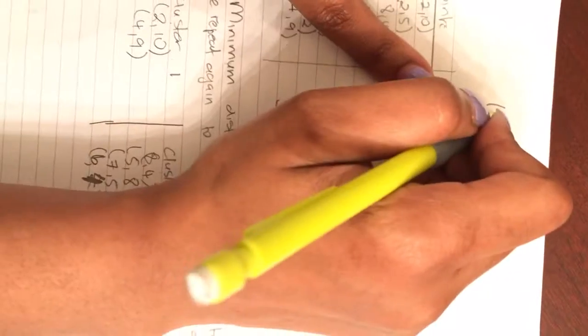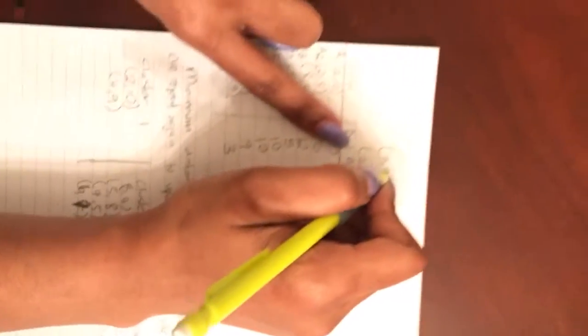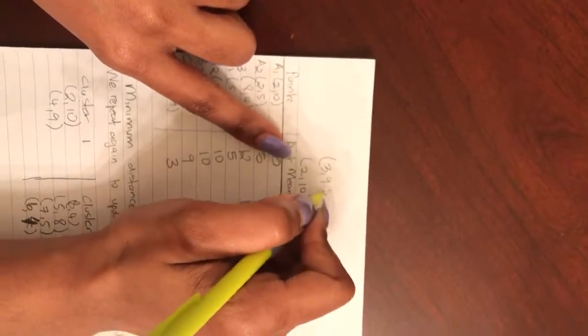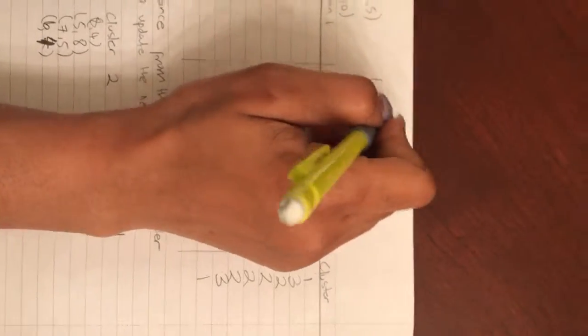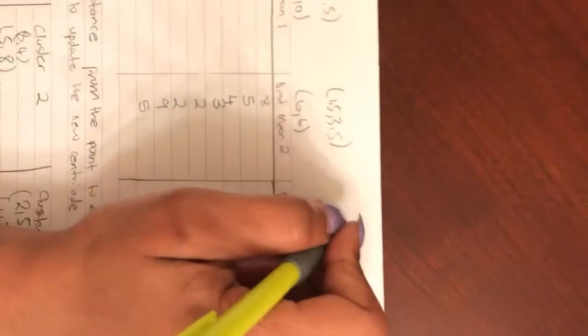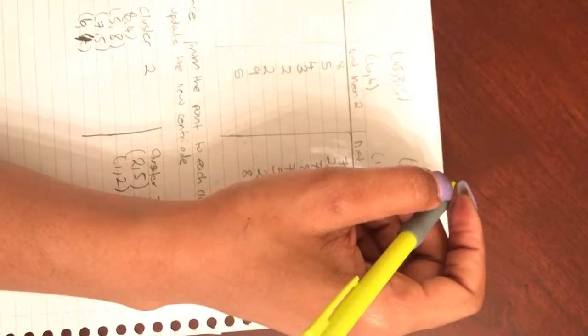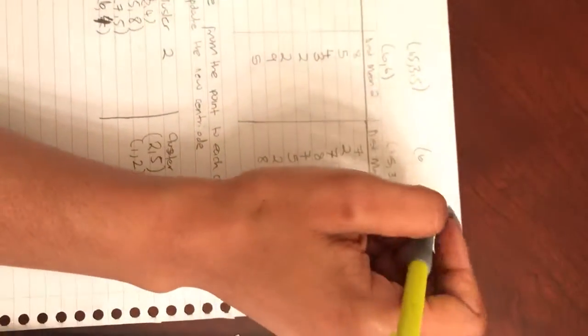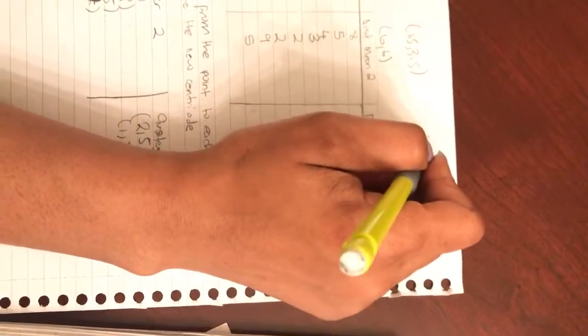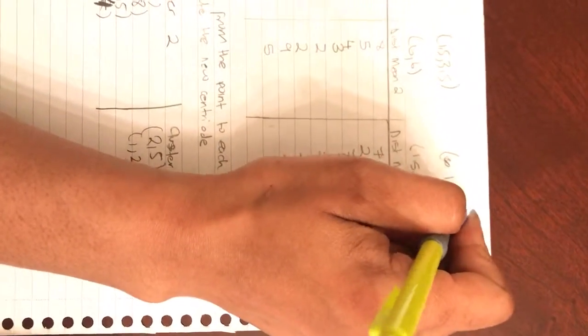So pretty much these new numbers will be the new means. It's just a repetition process. So it'll be 3, 9.5, and then the second one will be 6.5, 5.25, and then the last one will be 1.5, 3.5.